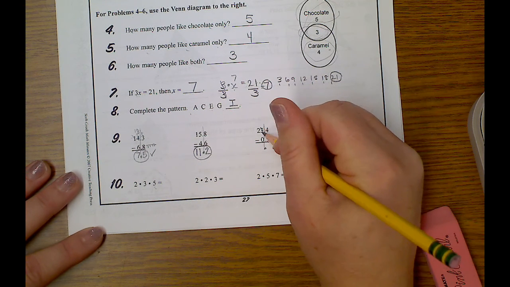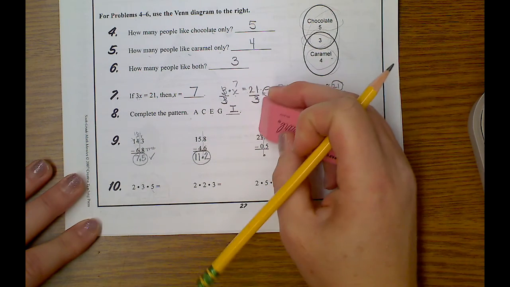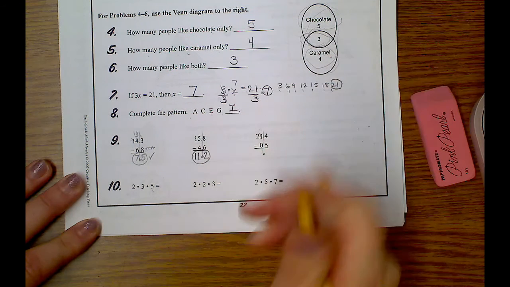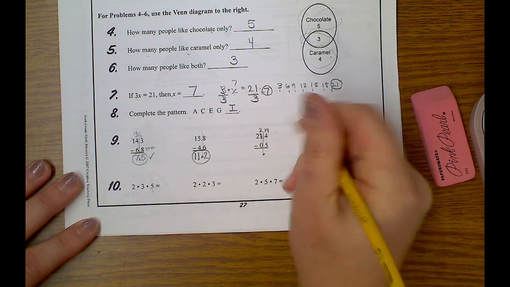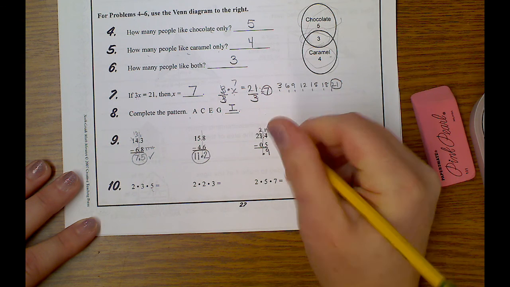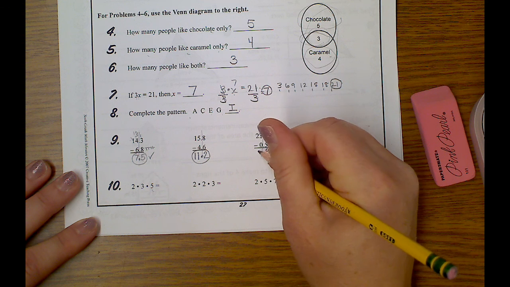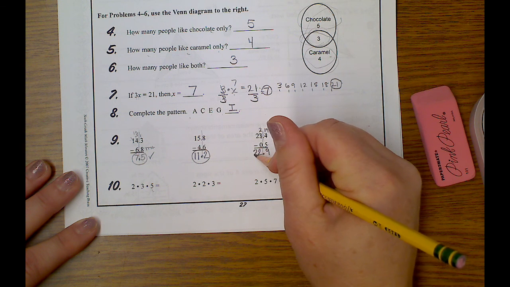We are going to use this and borrow. 14 take away 5 is 9. 2 take away nothing is 2. And 20 take away nothing is 20.